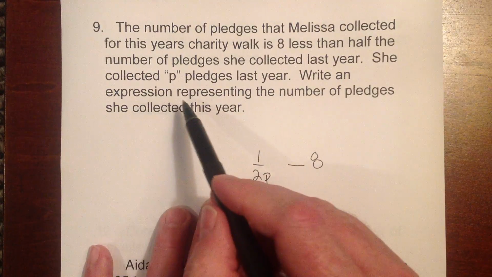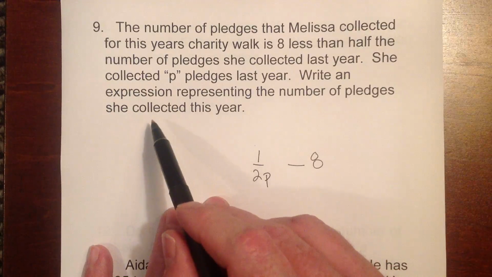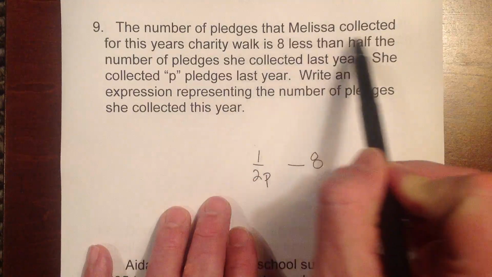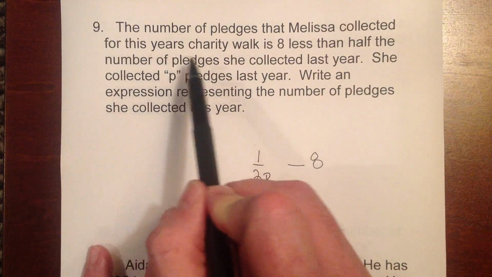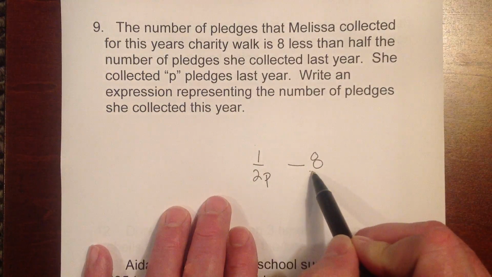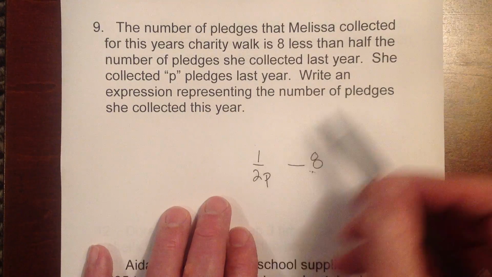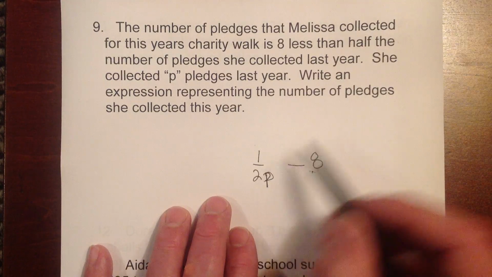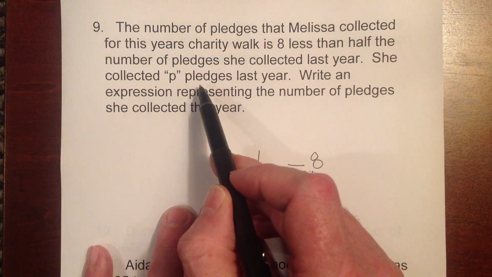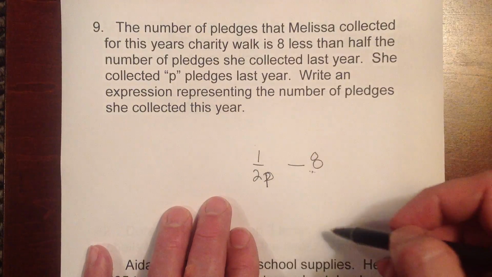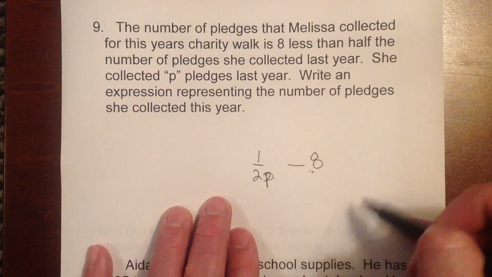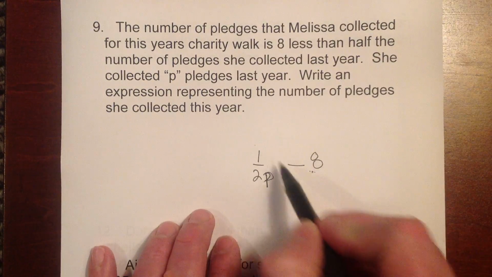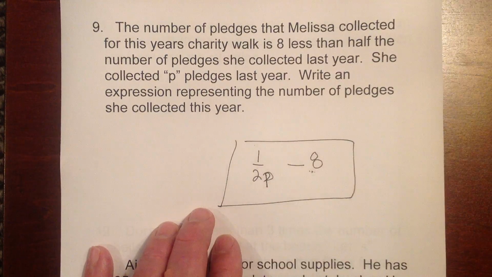Write an expression representing the number of pledges she collected this year. Well, let's read it again. The number of pledges that Melissa collected for this year's charity walk is 8 less than half the number of pledges she collected last year, which is represented here by P. So if she collected 10, we would say 1/2 times 10 minus 8. Okay? 1/2 P minus 8.